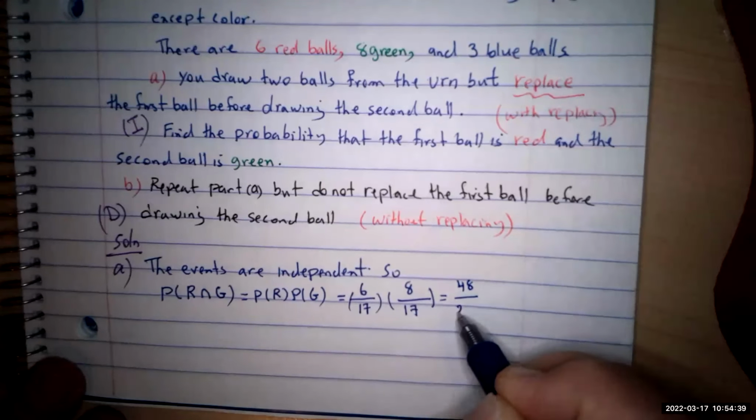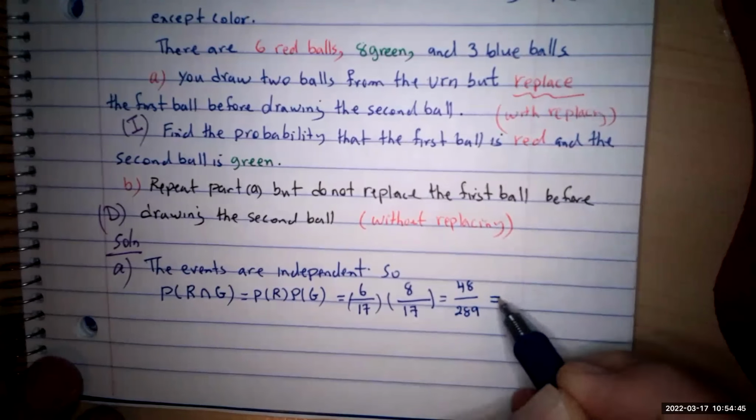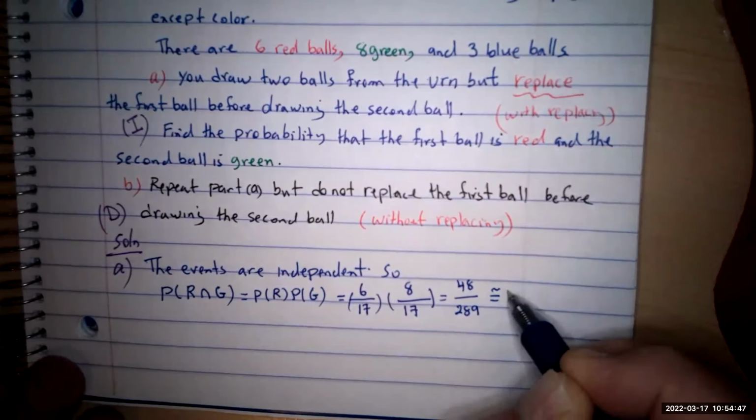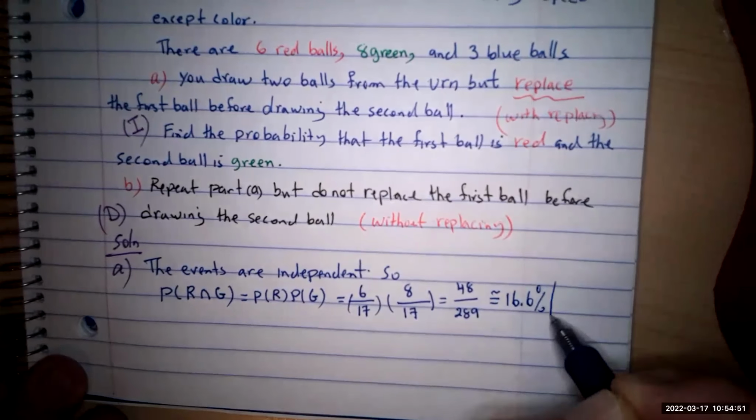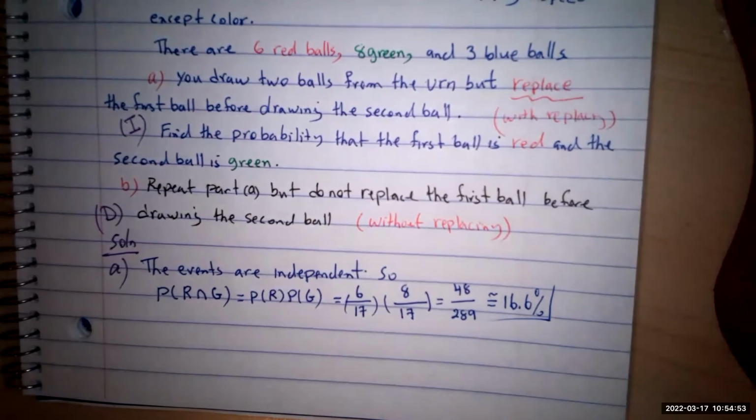You can change it to a percent by using your calculator. So it's going to be almost 16.6%. So that gives you the probability. It's almost 17% chance that the first ball is going to be red and the second one green. Okay, any questions? That's the first part.